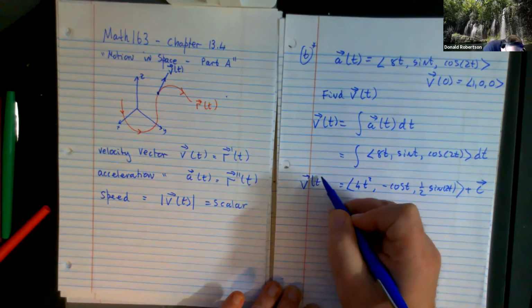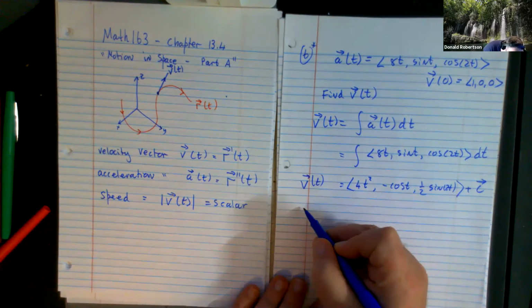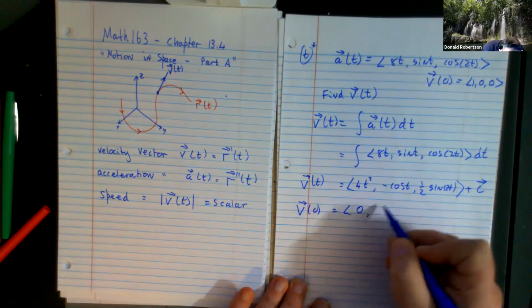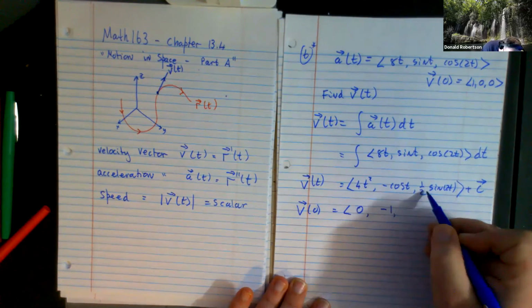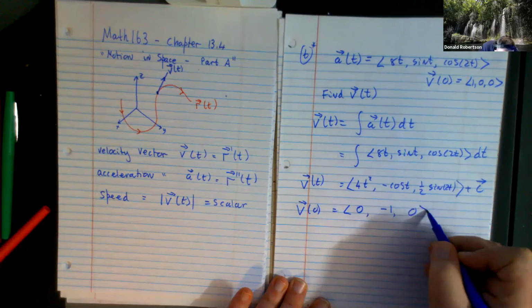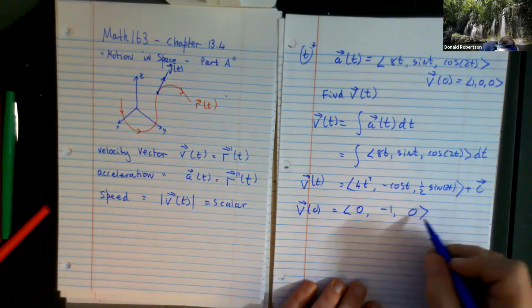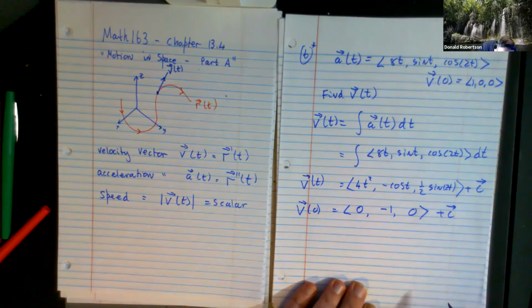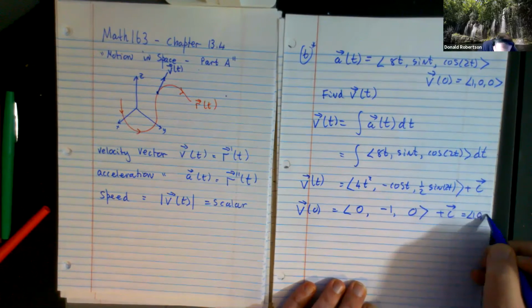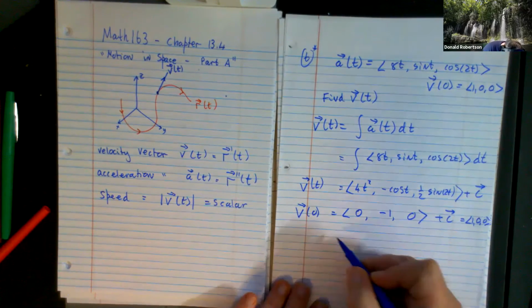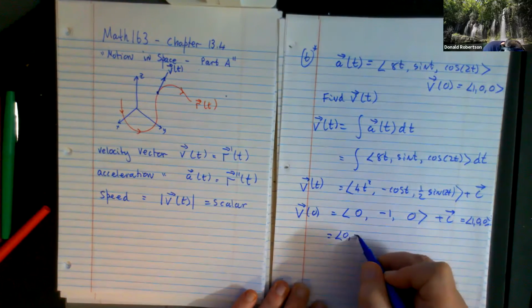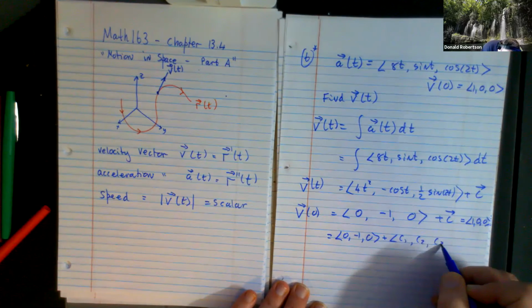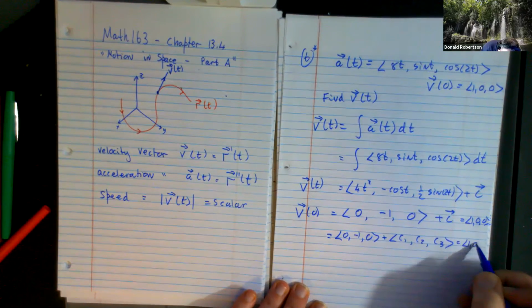Now I know that the velocity vector at 0 is 4 lots of nothing squared, negative the cosine of nothing, and a half sine of nothing, so 0, negative 1, 0, right? And I know that that vector at 0 has this fella added onto it. And I also know that it's 1, 0, 0. So let's see what that would look like. 0, negative 1, 0, plus c1, c2, c3 should equal that vector.